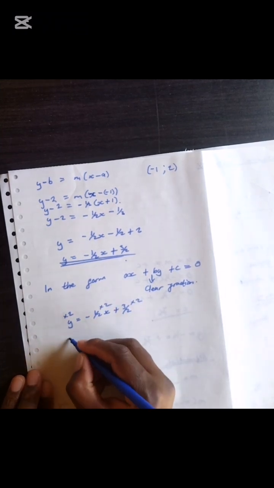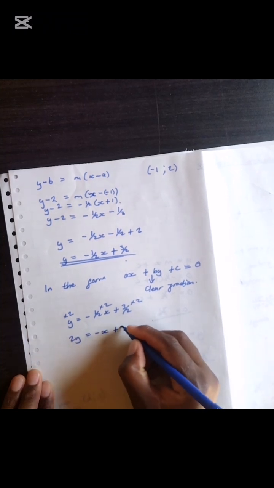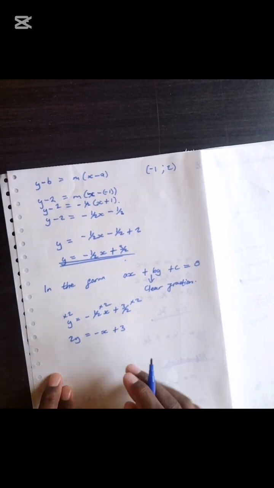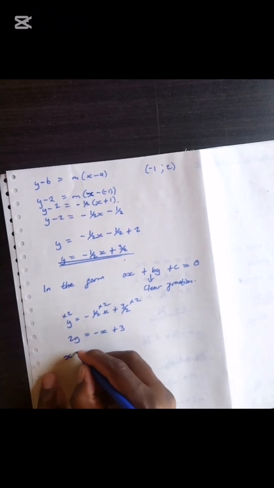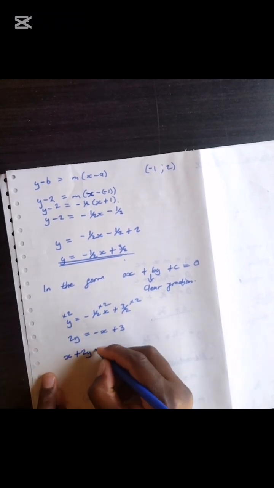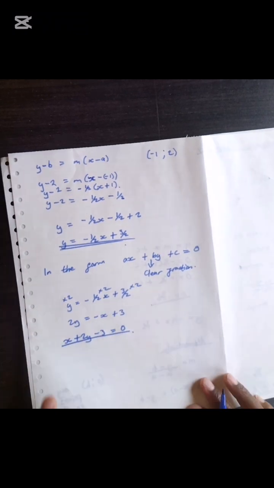So it becomes 2y is equal to minus x plus 3, and then move everything to one side. x plus 2y minus 3 equals 0, just like that.